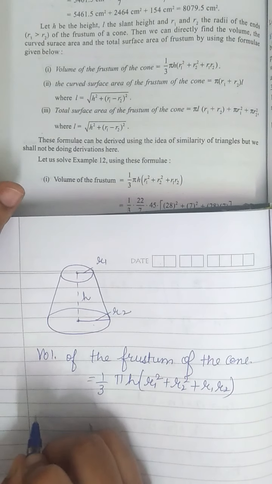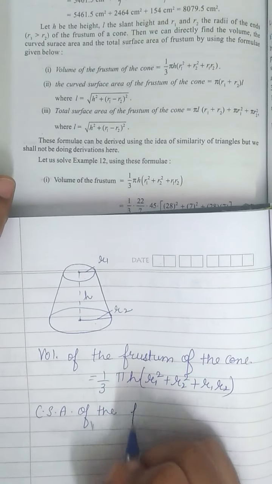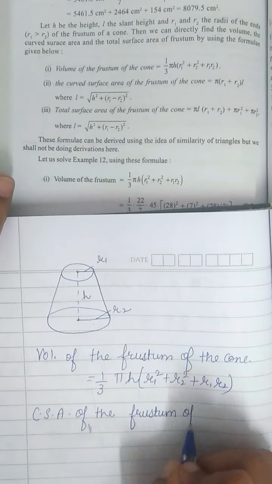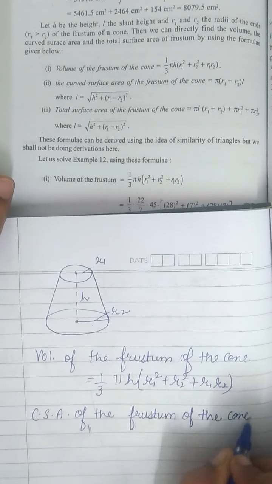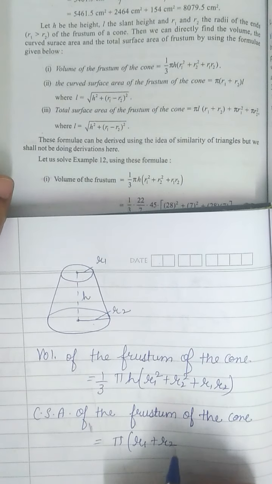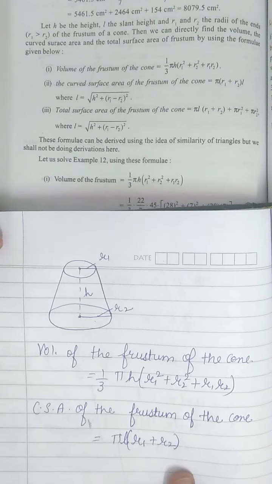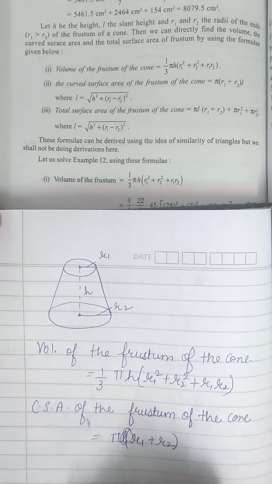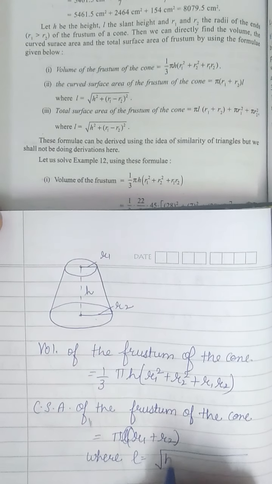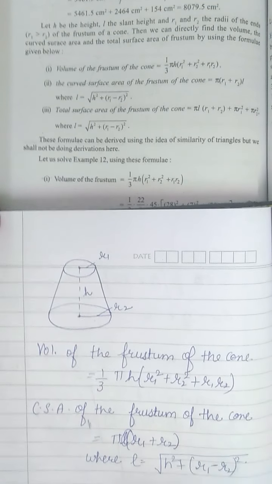Next, the second formula is the curved surface area of the frustum of the cone. If we want to find the curved surface area, then what is the formula? The formula is pi (r1 plus r2) into L, or you can write pi L (r1 plus r2). So what is L? Where L is equal to the square root of h square plus (r1 minus r2) whole square.